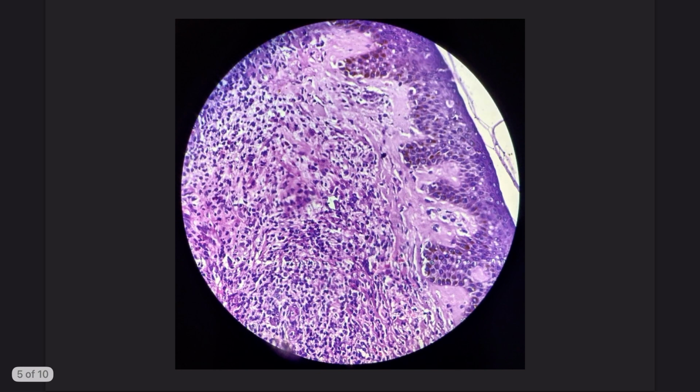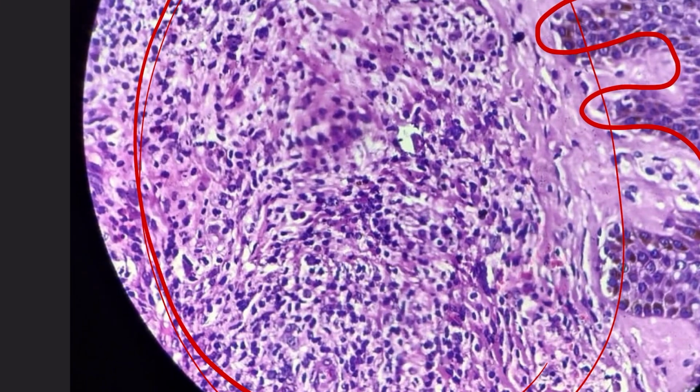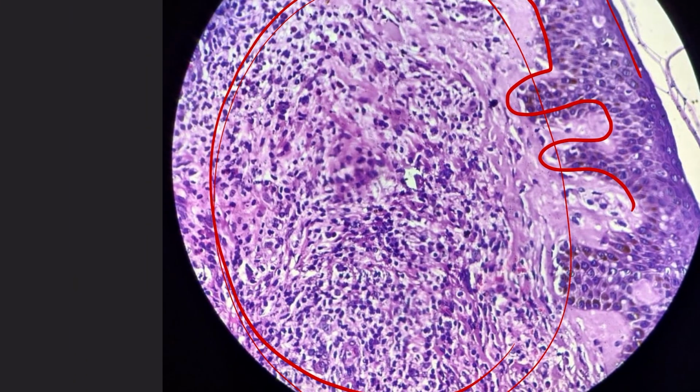Also, here the high power view shows the epidermal layer with the rete. This is the papillary dermis, superficial dermis. Here there is a lymphoid infiltrate. In this lymphoid infiltrate, each individual lymphocyte is an atypical lymphocyte. A normal lymphocyte has a dark condensed nucleus.